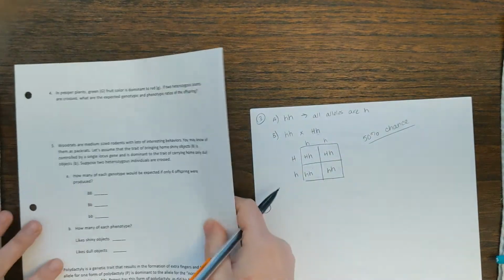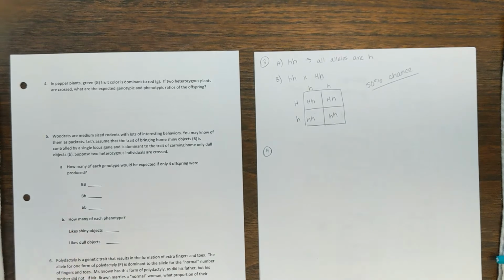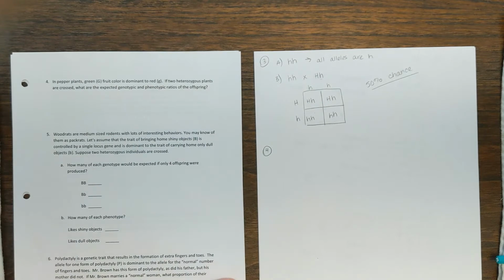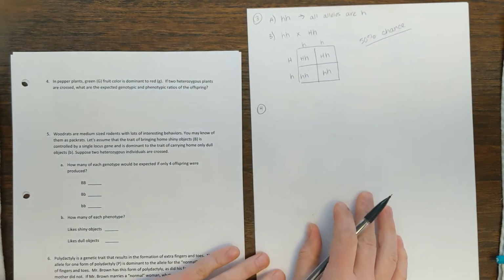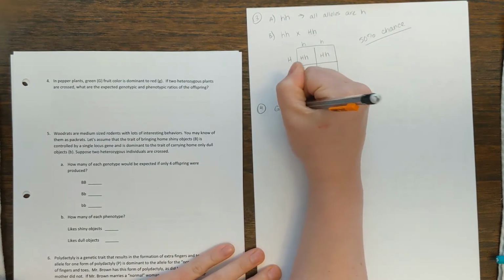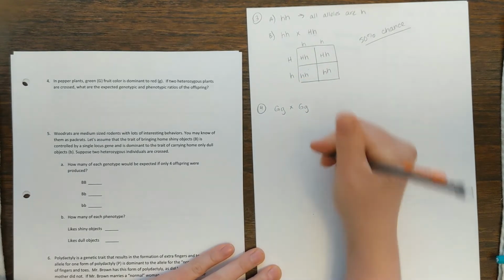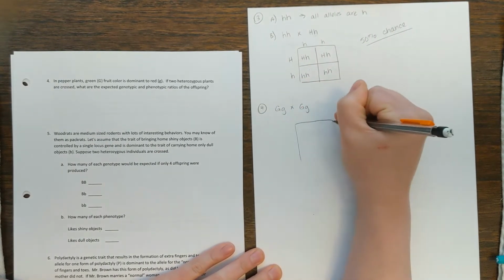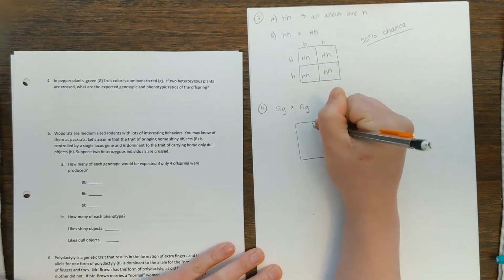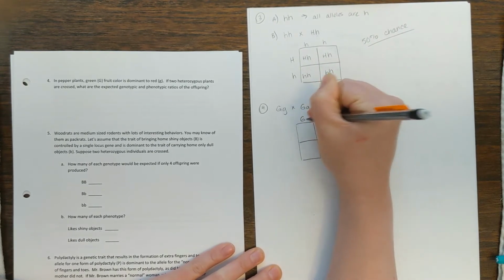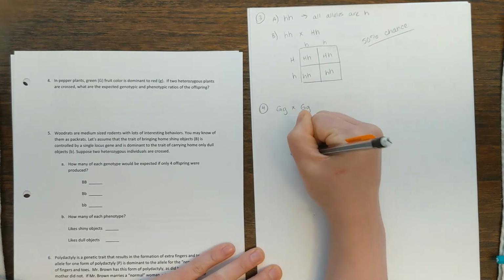Let's move along to question number 4 here. In pepper plants, green fruit color, capital G, is dominant to red, little g. So if two heterozygous plants are crossed, what are the expected genotypic and phenotypic ratios of the offspring? So we've got two heterozygous plants here, big G little g times big G little g. So let's cross those in our Punnett square. Big G little g, big G little g.